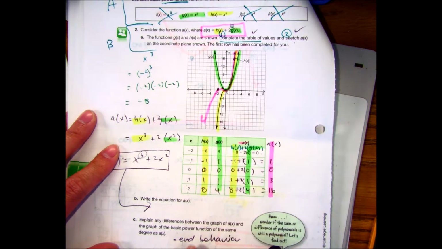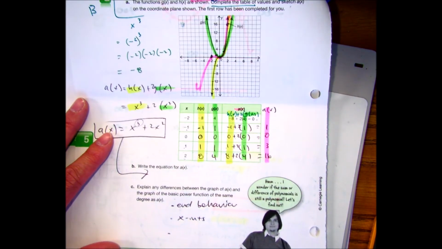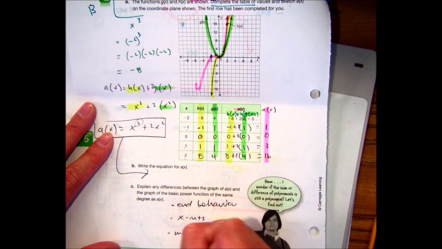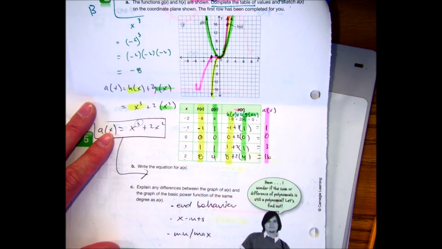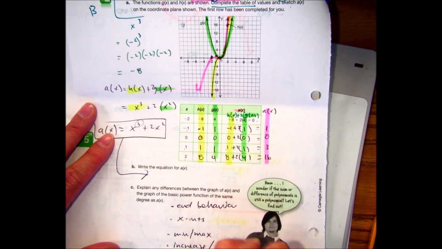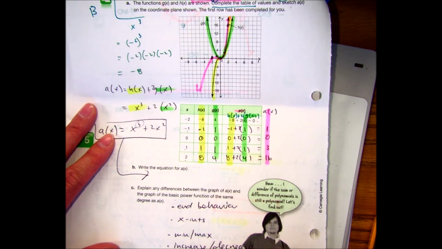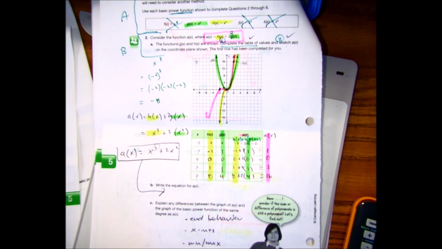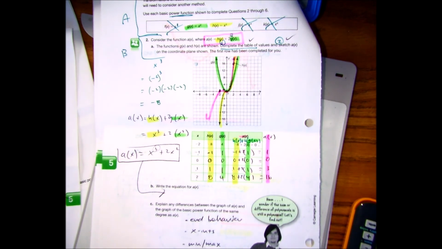I can talk about how the x-intercepts might be different. I can also say that the minimum and maximums might change, and where it's increasing and decreasing also might change. So on this problem, use highlighters.